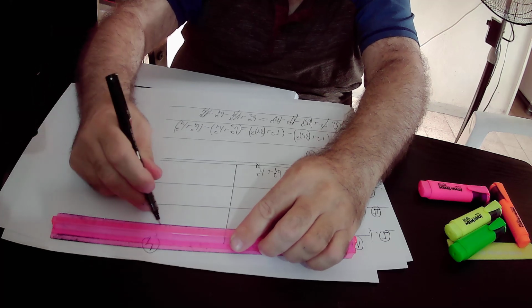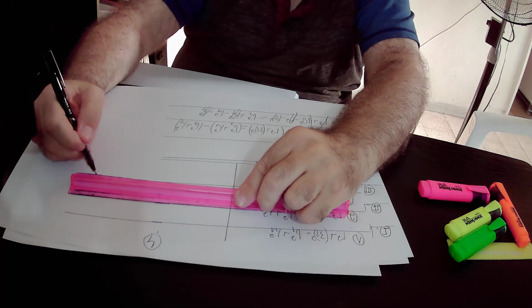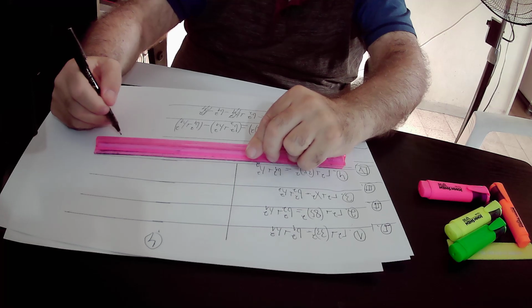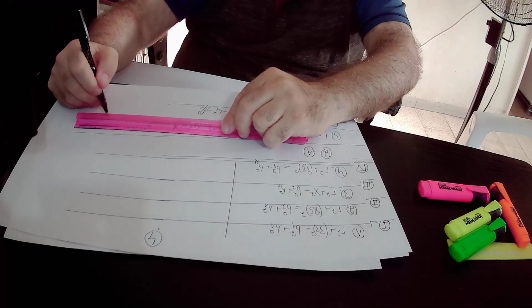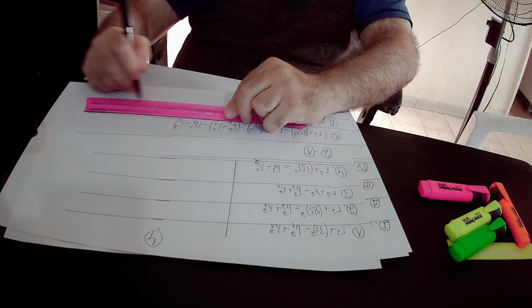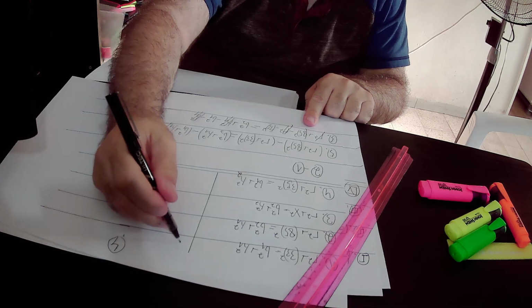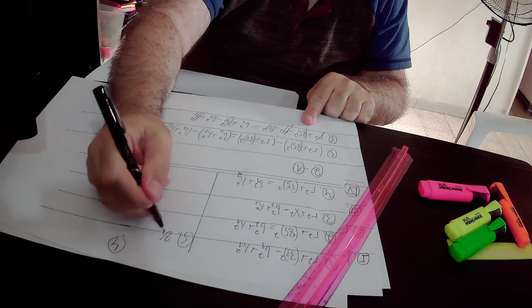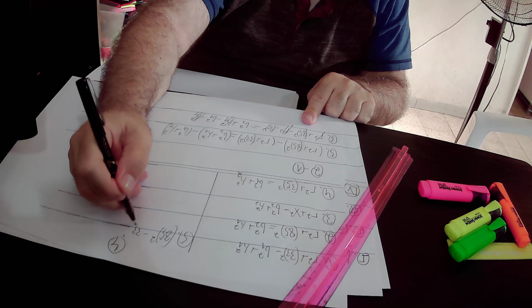What is left is actually, in this side of equation number 5, we are left only with 85 square minus 33 square.